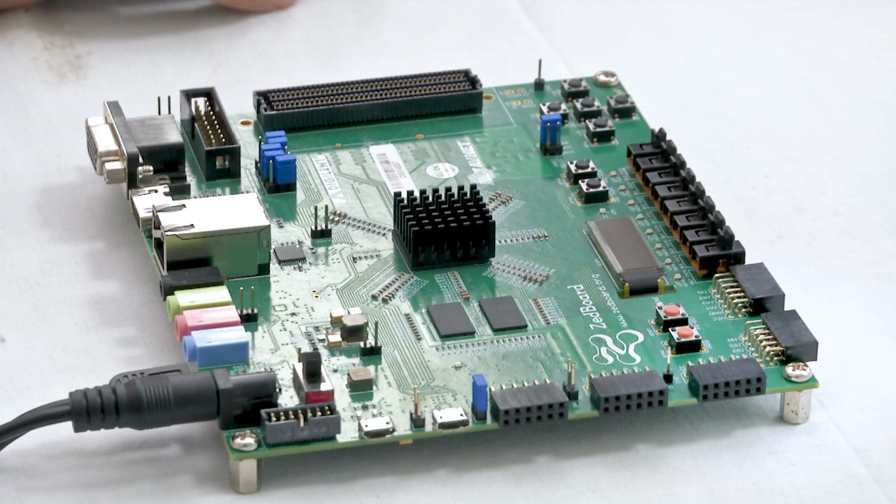Today's demo, we will be implementing some combinational circuit that was covered in the lecture on ZedBoard. We will be using sliding switch for giving the input, and to check the output, we will be using the LEDs from this board. Also, we will be demonstrating how to write the constraint file for a circuit.